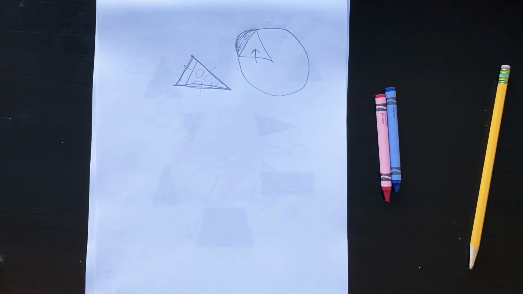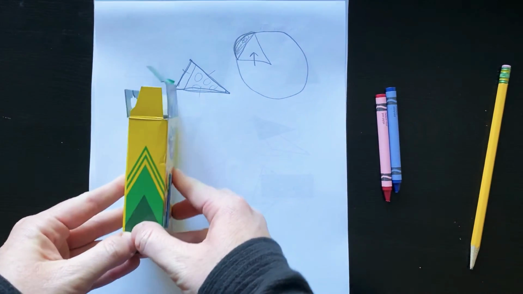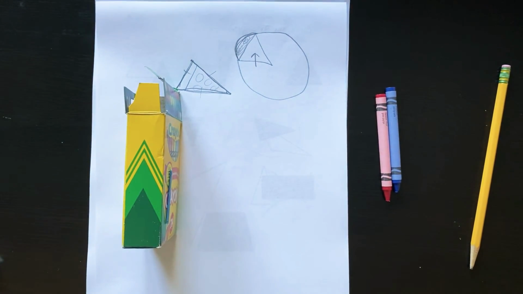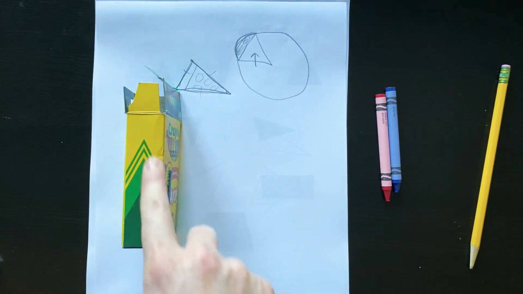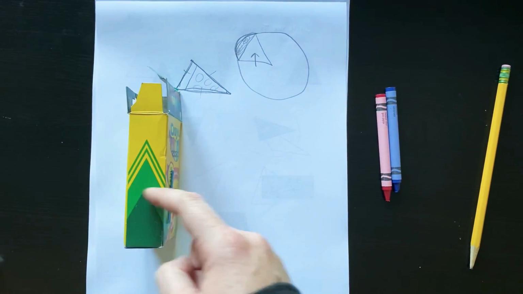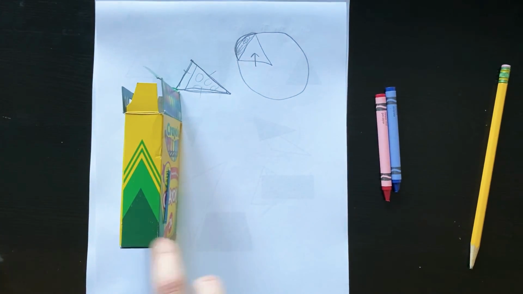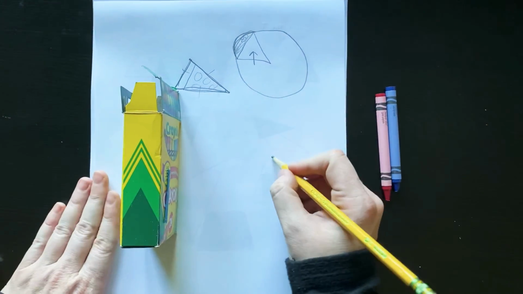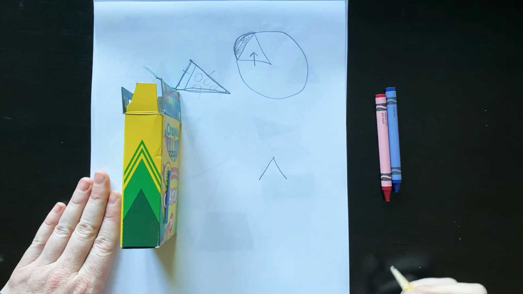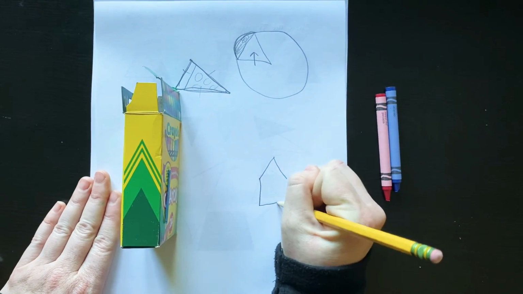What else is a triangle in your house? Tell me what else you might be able to find. It could be a triangle that's a picture on something. For example, I found on my crayon box today what looks like almost a triangle. So you see right here how it's pointing up? That reminds me of a triangle, but look, it's missing the base. And even at the bottom here, I'm going to copy this shape here. So there's the triangle top, but look, it comes down.